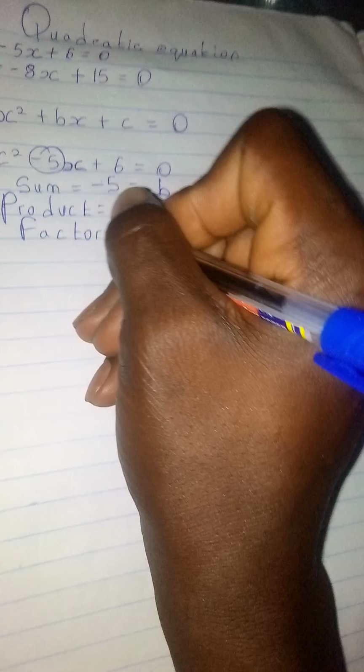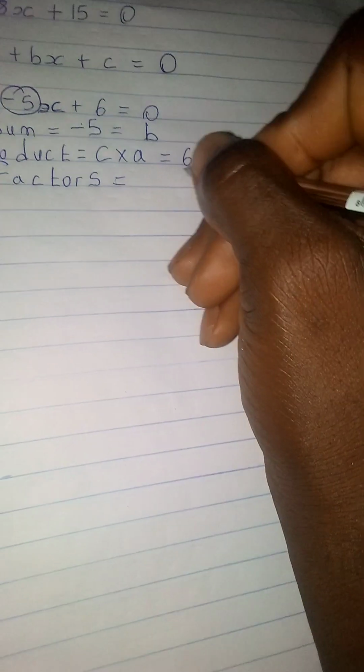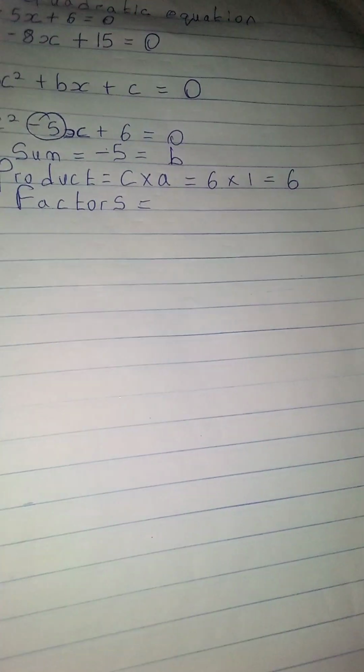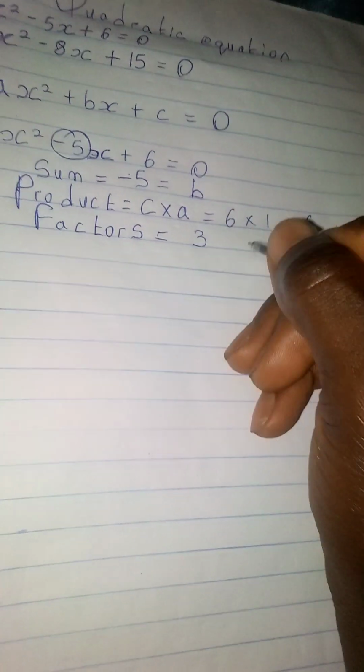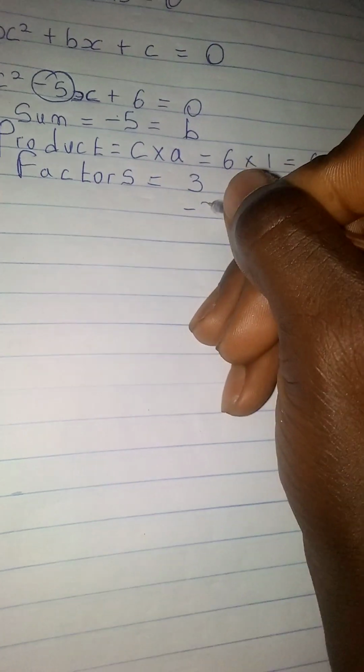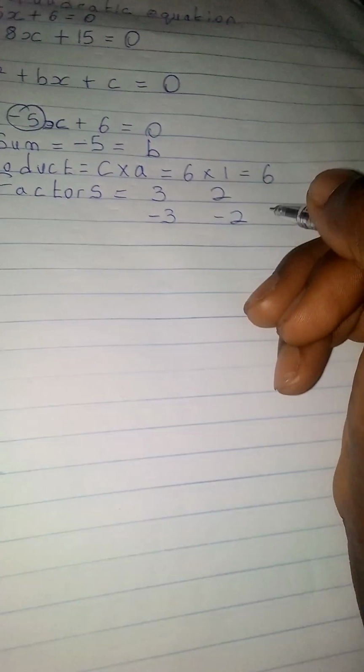Now to get the factors, you look at all the factors of this product. What two numbers can you multiply to give you 6? There is 3 and there is 2. There is minus 3 and there is minus 2.